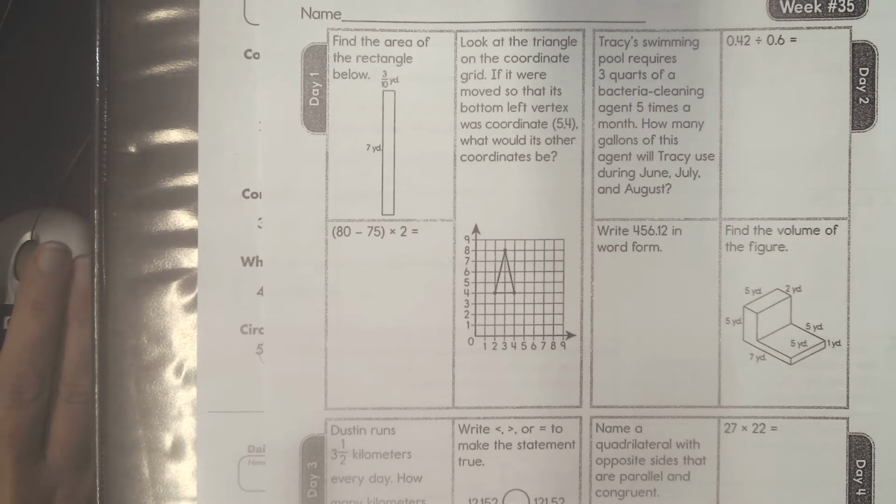Okay, warm up for math, week number 35. First one is find the area of the rectangle below. How do we find the area of a rectangle? Who can tell us? Lucia.